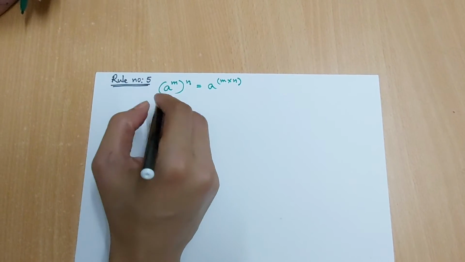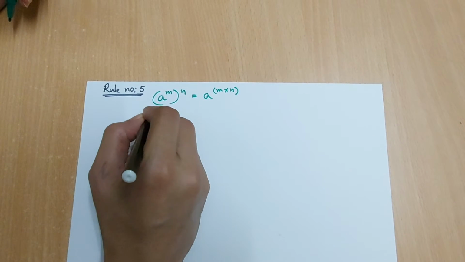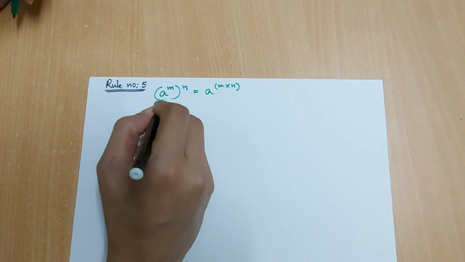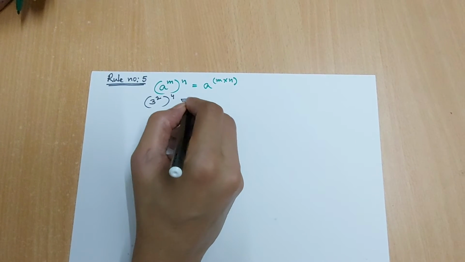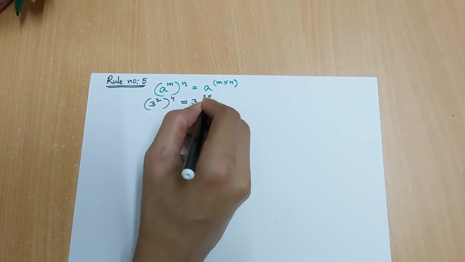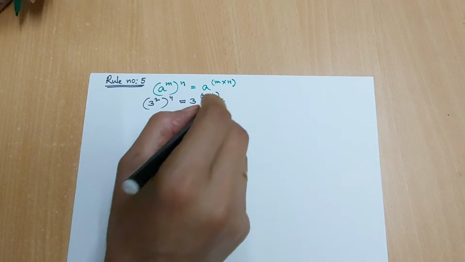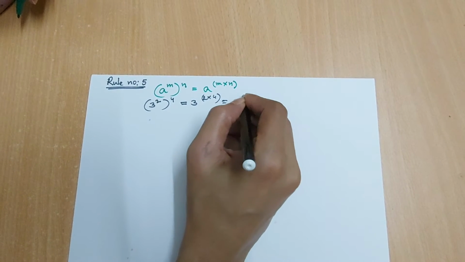For example, I am showing you example 3 square whole power 4 equals 3 power 2 into 4 equals 3 power 8.